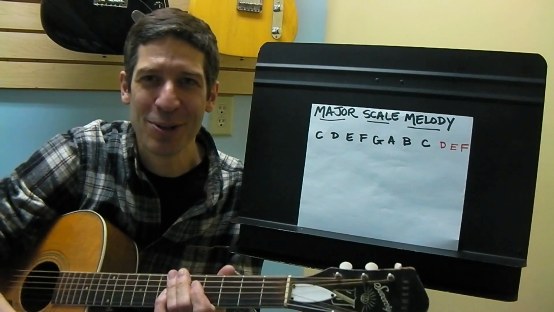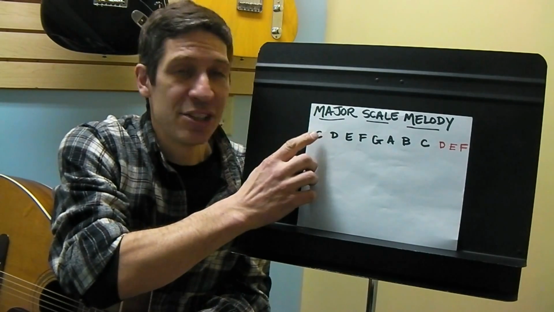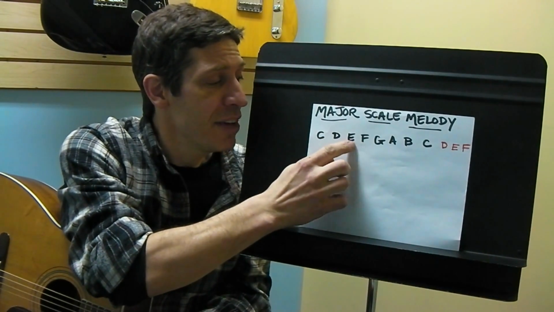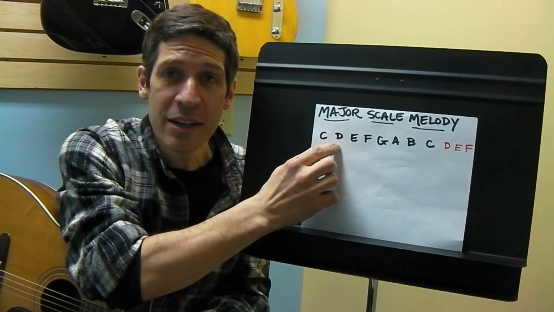Okay, you know what that tune is, right? Bill Withers, Lean on Me, fantastic tune. Thank you, Mr. Withers, for writing such a great tune, which helps me illustrate how a major scale can turn into a melody. So I played C, C, D, E, F, F, E, D, C, C, D, E, E, D.